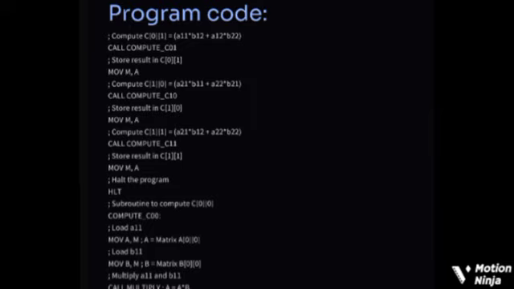First we should calculate C01. It takes the elements of the first row of the A matrix and the second column of the B matrix. That means A11 and A12, with B12 and B22. We are going to multiply them: A11 multiplied by B12 and A12 multiplied by B22. Then we add these and store the result in C01. It means it allocates the space for the second element of the C matrix.